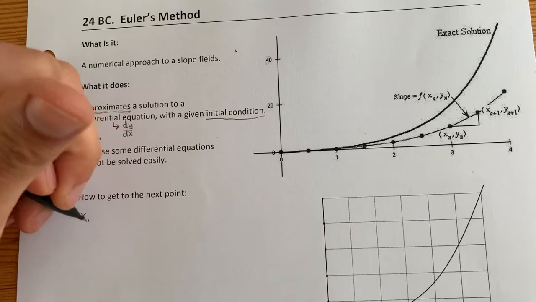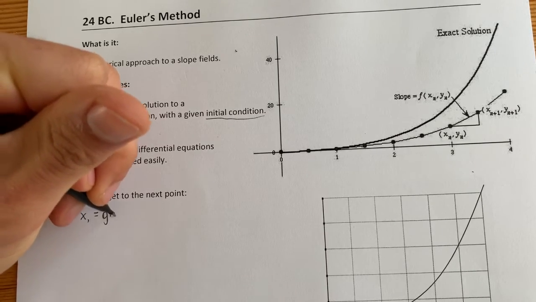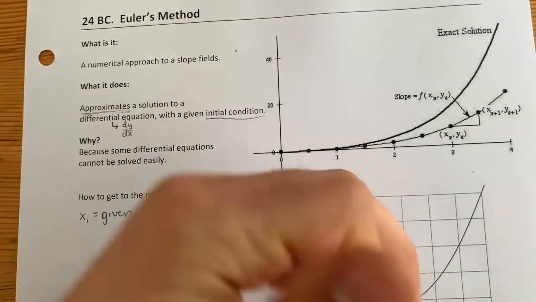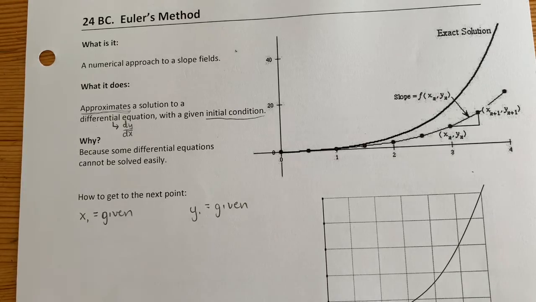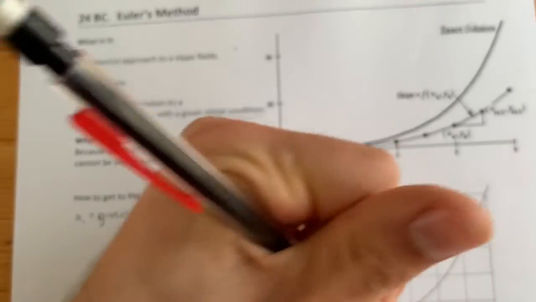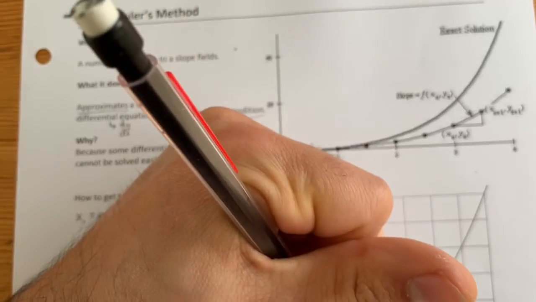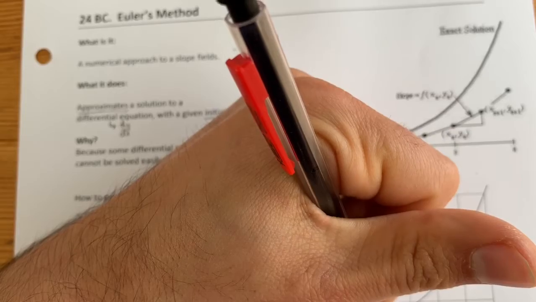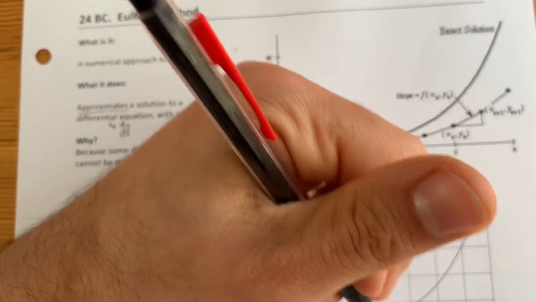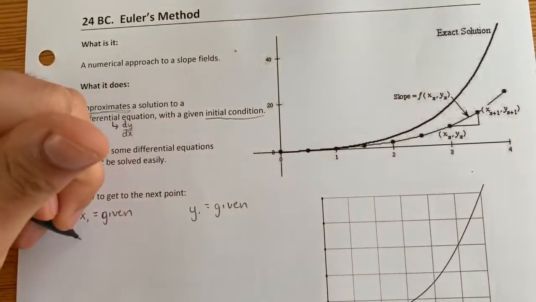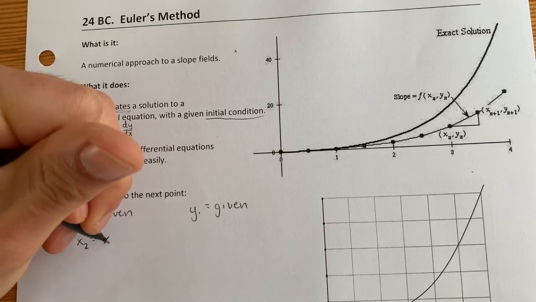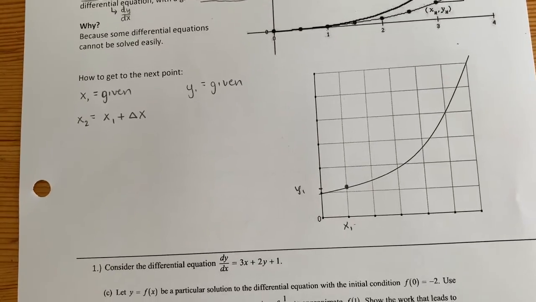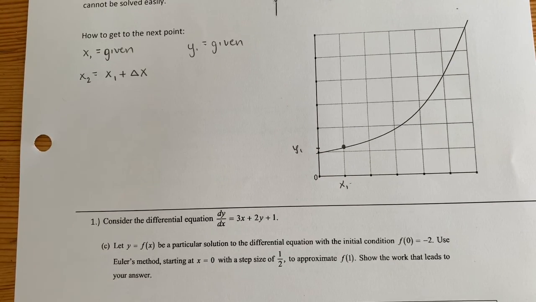So how do we get to the next point? Here was the idea. You start with an initial given x value and a given y value. So let me just mark off some point right there. Let's say that's x1, and that would be y1. So you have some initial there. Then to get to the next point, we have to get to the next x value by taking the initial plus how much we decide we want to change our x value.